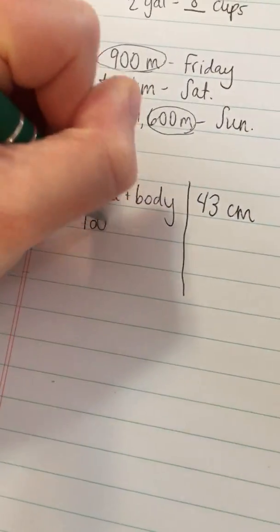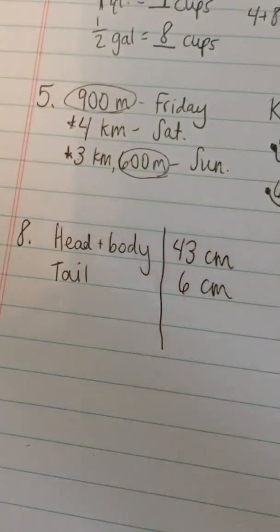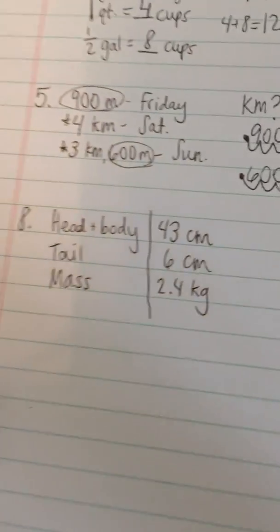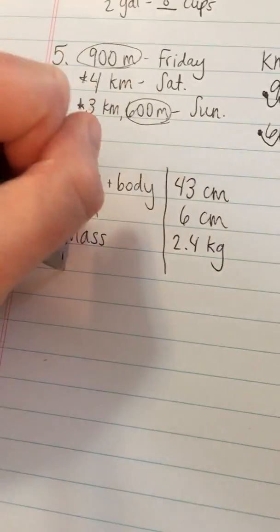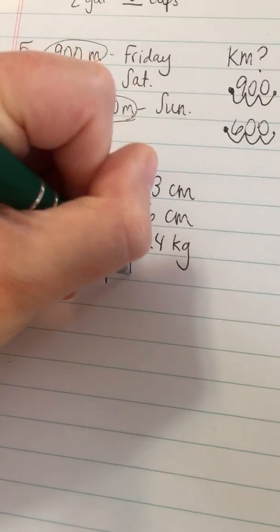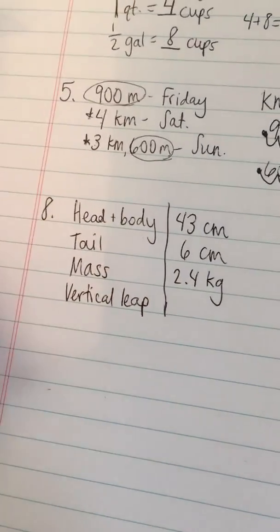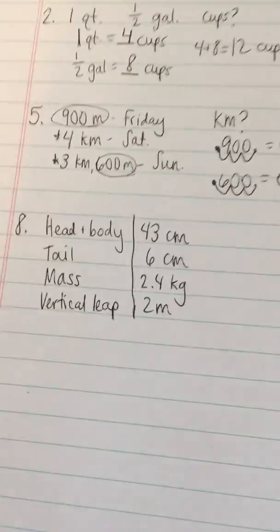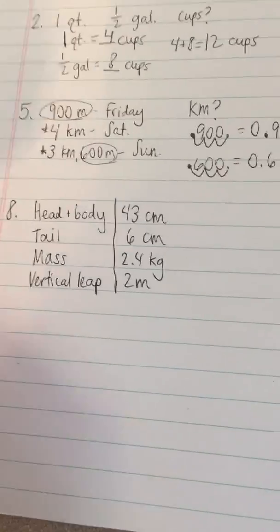The tail length is 6 centimeters. The mass, or how much it weighs, is 2 4/10 kilograms. And then the vertical leap, which means how high it can jump, that is 2 meters. Okay, so this is what they give us. So this has a part A, B, and C.